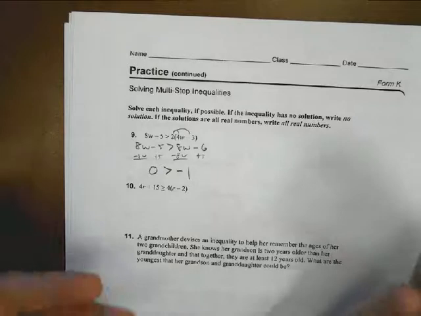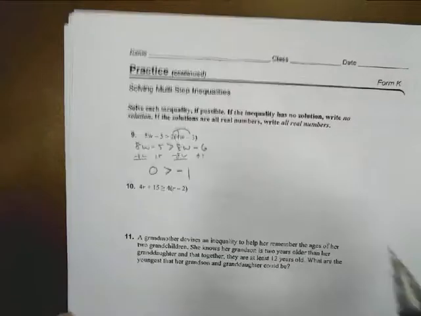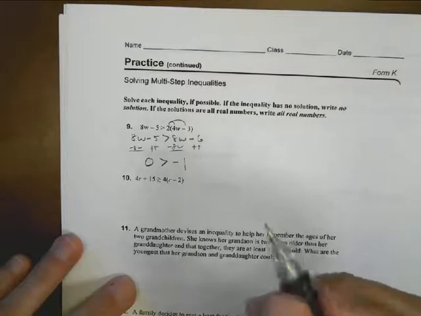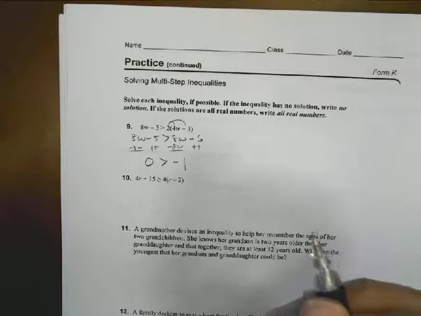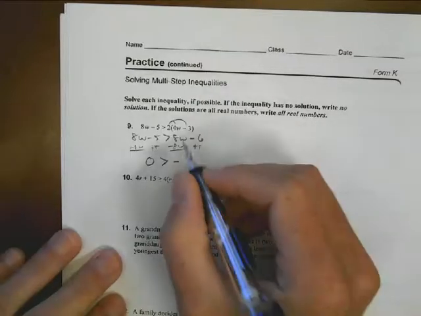That's not going to work really well, is it? I mean, I'm going to have a problem with that to make that work. So I don't really have a solution on this one here. What's weird is my answer key says all real numbers, but I'm not sure if that's actually going to be right here. So let's take a look.